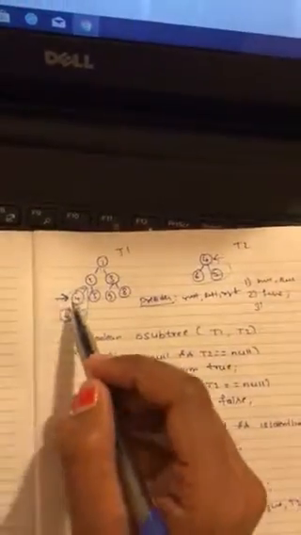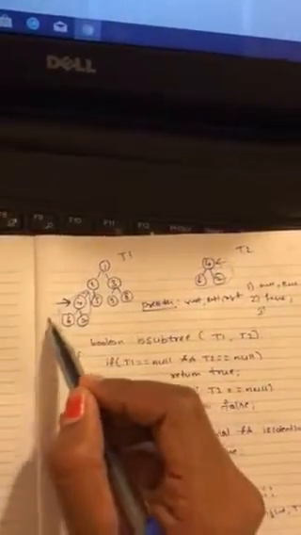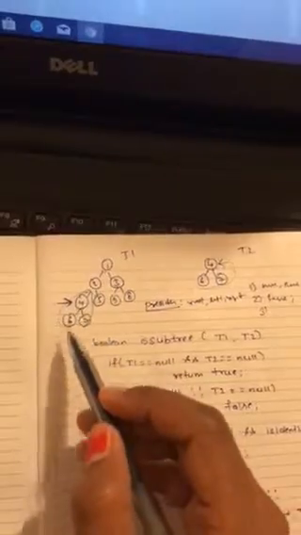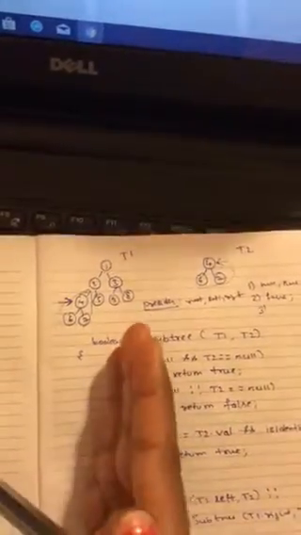If that is not equal, then again I have to follow the same direction. If that is equal, then I have to stop my functioning and return true.